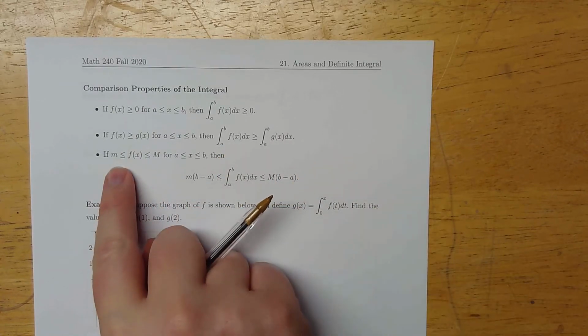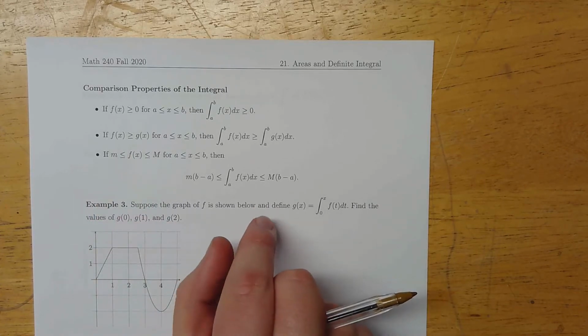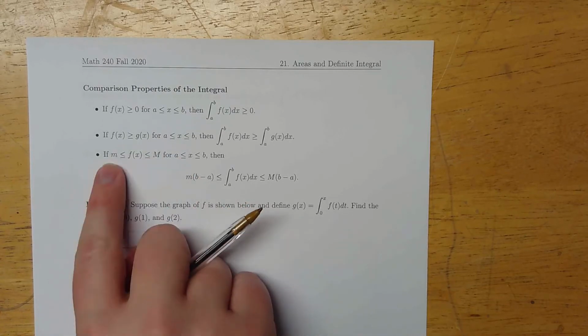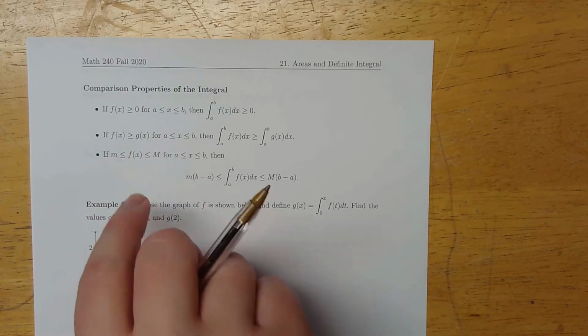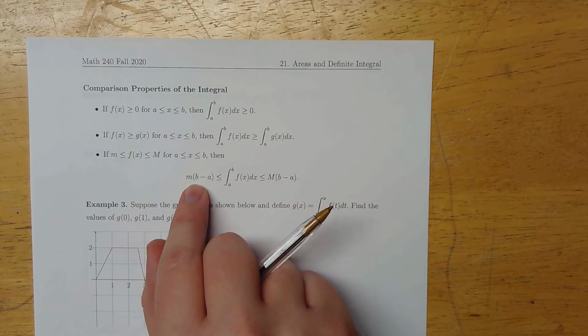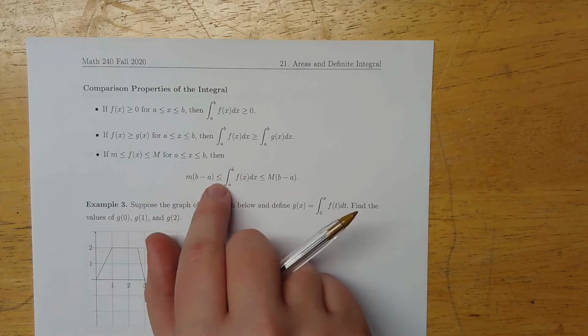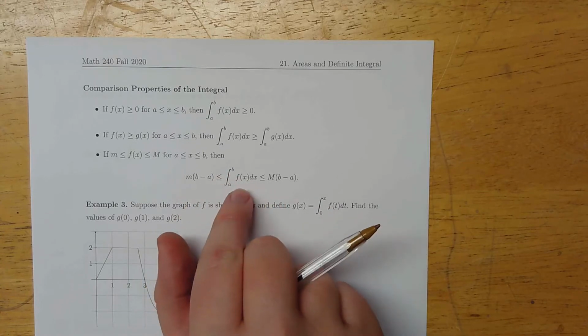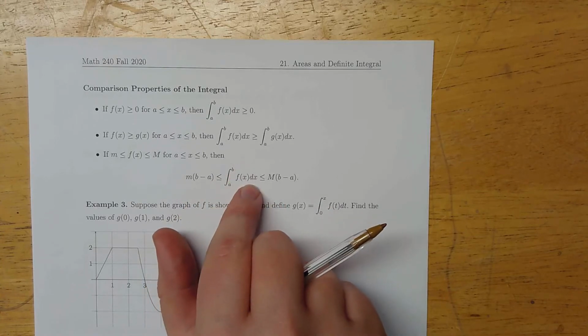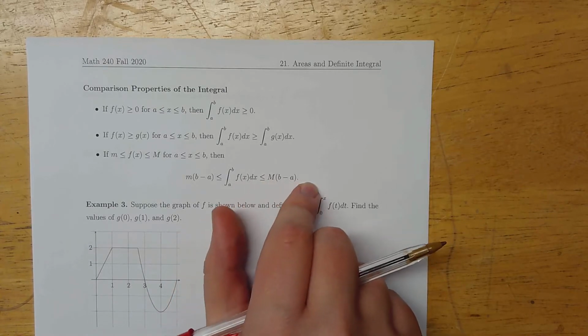And last but not least, if we have some little m and big M that f of x is between, then since these are constant functions, this kind of goes into looking at this rule as well, then m times the length of the interval b minus a will be less than or equal to the integral from a to b of f of x dx, but that'll be less than or equal to big M times b minus a.